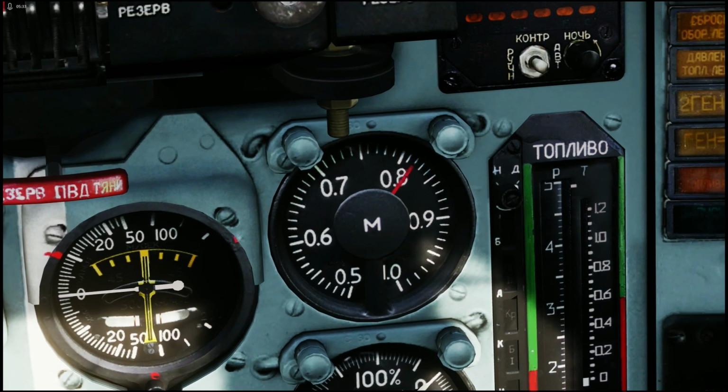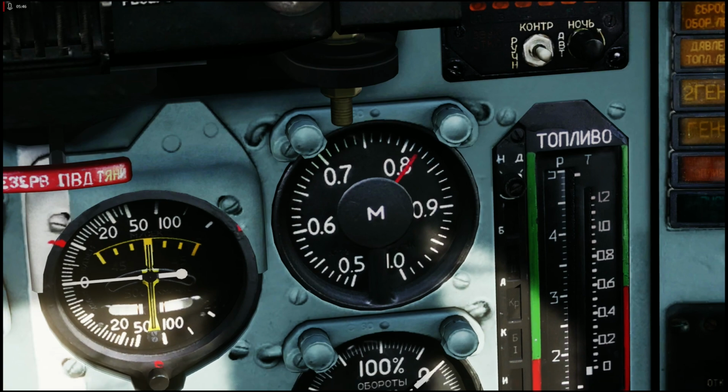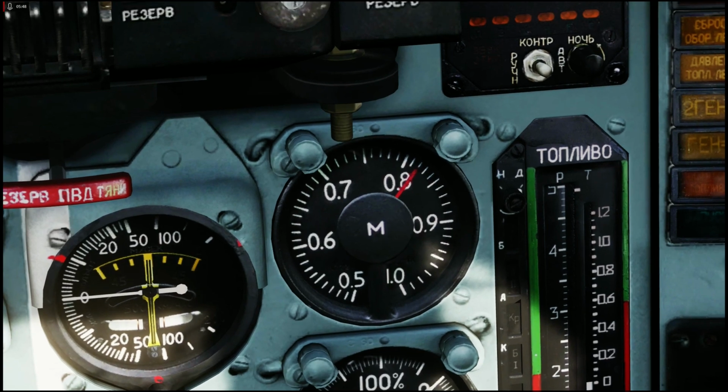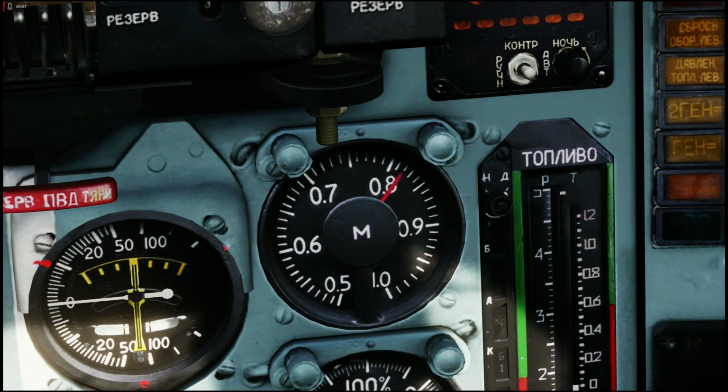Let's say when you're flying and you have enough velocity, the white dial will show how close to Mach 1 you are. Let's say at that red dial, the white dial comes up and is at 0.8.